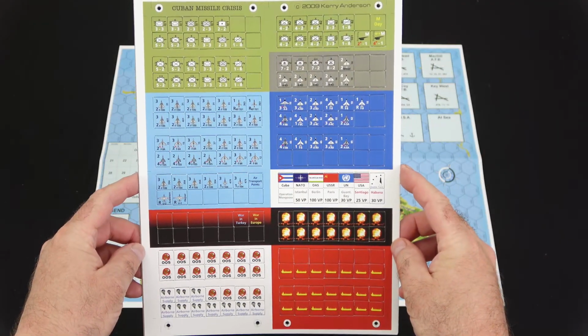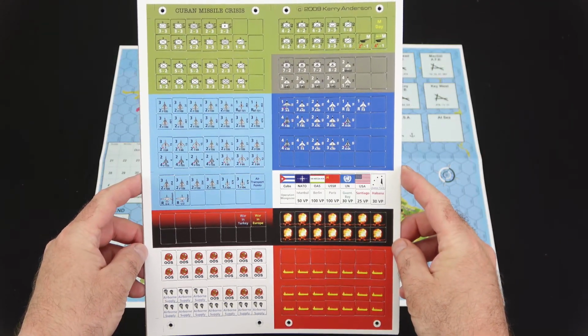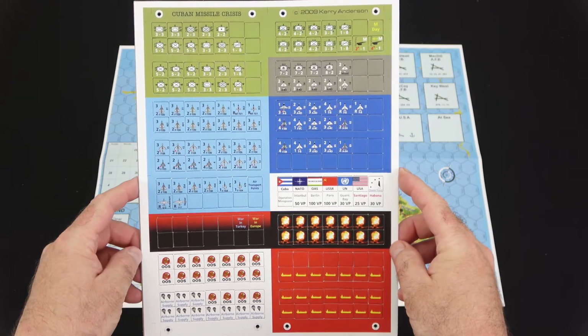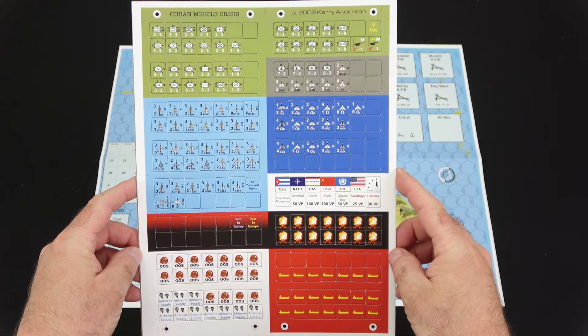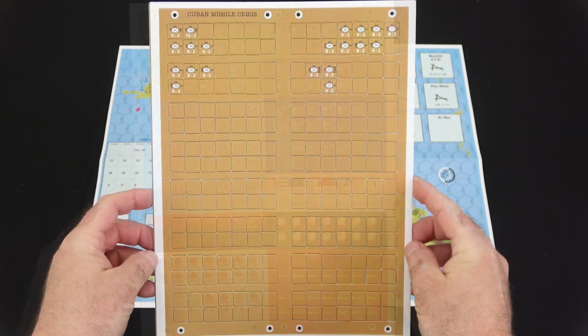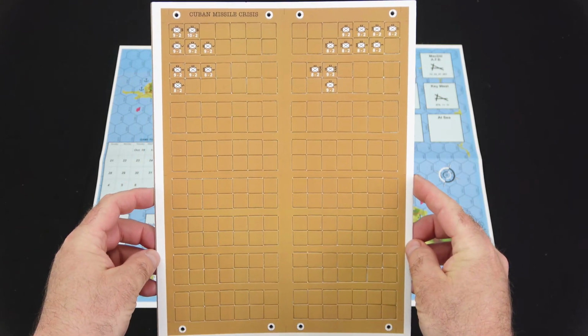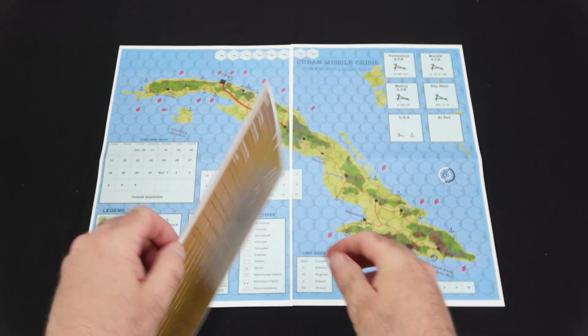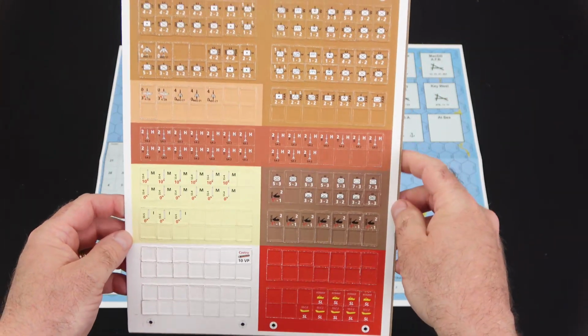Next, we'll take a look at the counter sheets that come with the game. These are the US forces. We have Army, Marine Corps, Air Force, and Navy forces, as well as some administrative counters and Soviet tankers at the bottom right. And on the next sheet, we have the Soviet forces, which don't look too impressive at first because you only see a few of them, but that's because everything is fog of war.